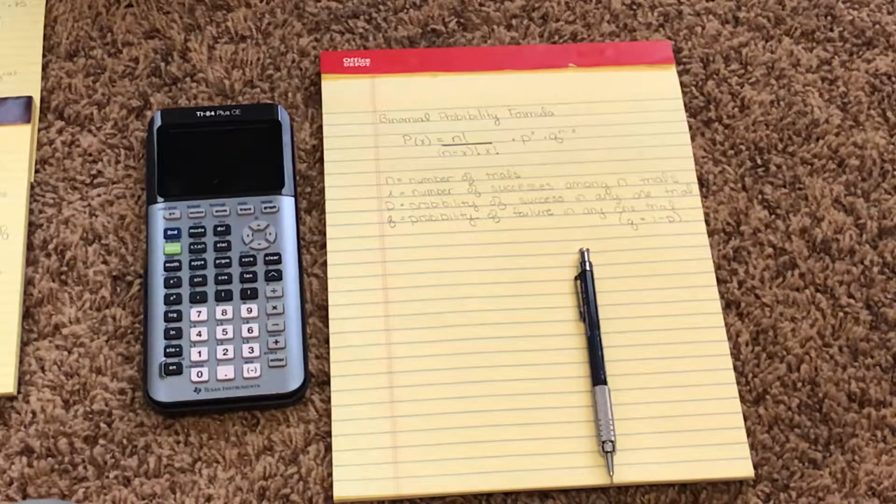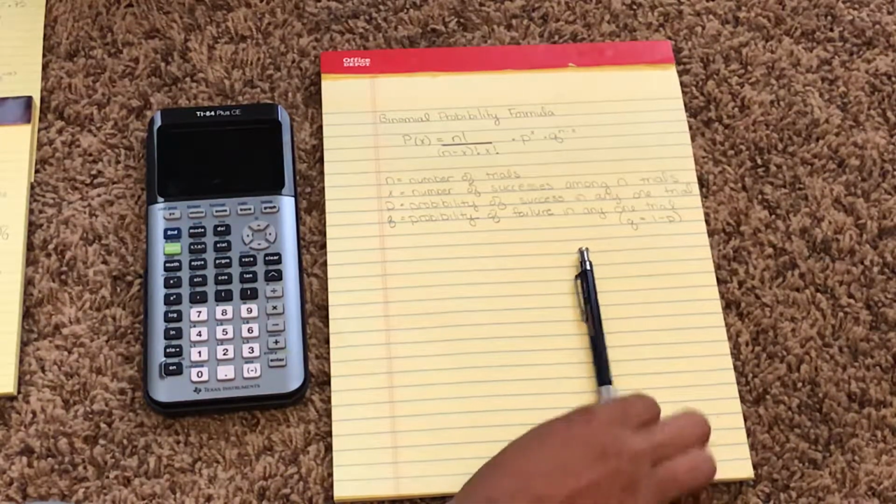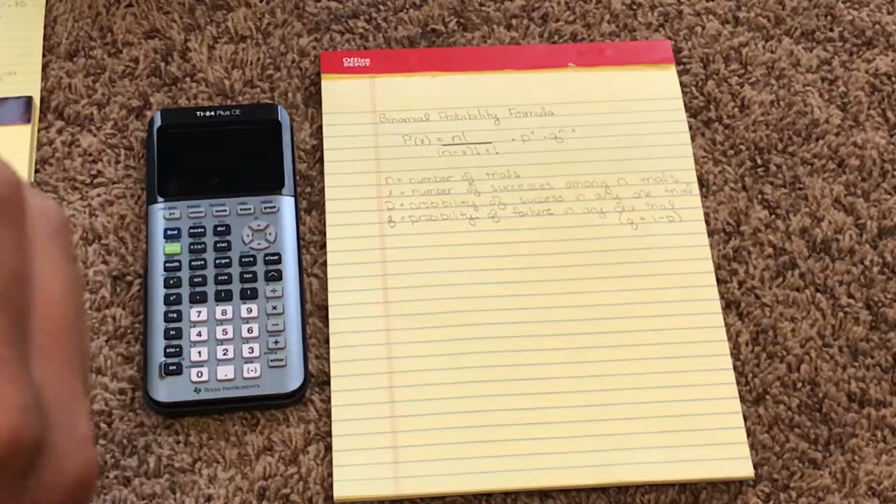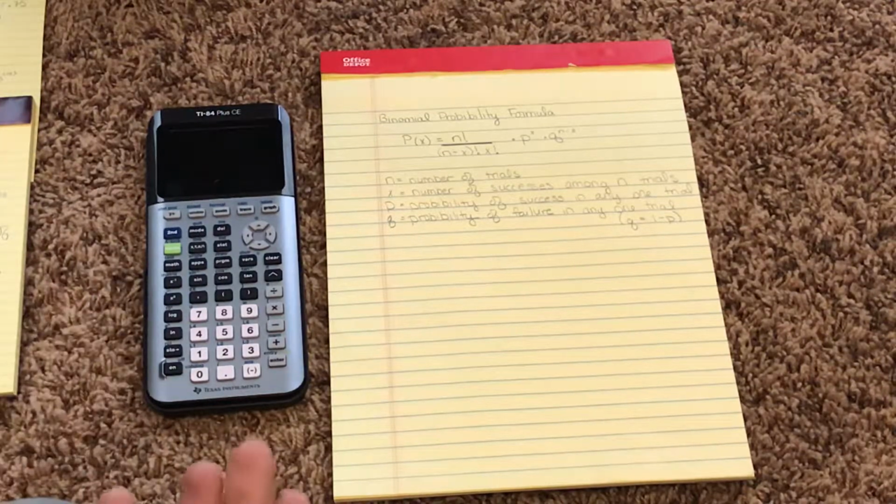So I have already written out the binomial probability formula, and I have also written what each of the variables means. So n is the number of trials, so basically it's the number of questions you're going to answer on a test or the number of times you're going to go show a horse, for example.